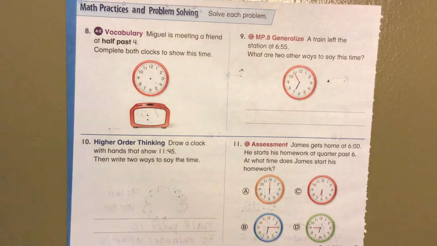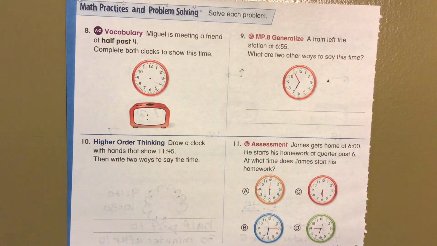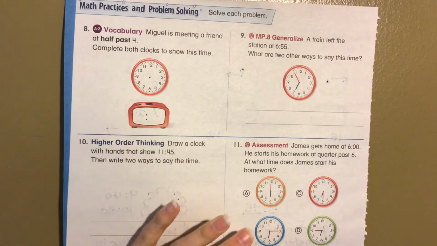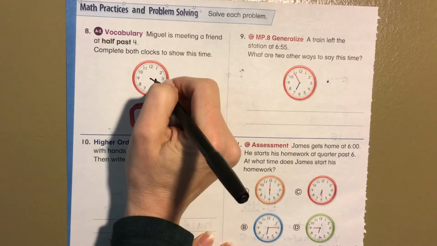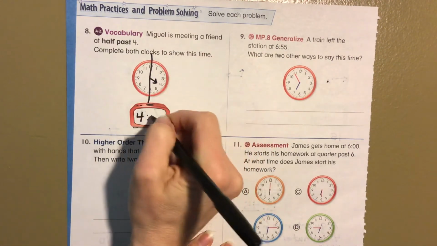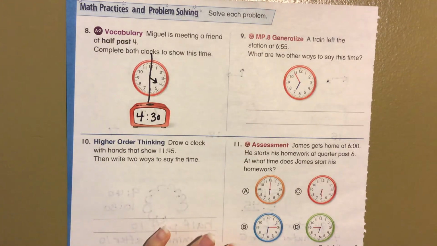Okay. Miguel is meeting a friend at 4:30. Complete both clocks to show this time. So 4:30, we know that our hour hand is going to be here. 4:30, half of the clock is going to take us to 30. So that's what 4:30 means.